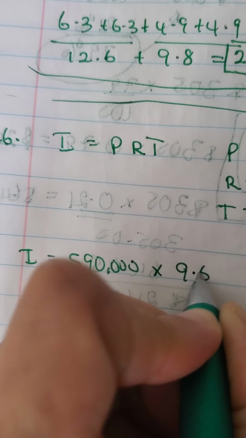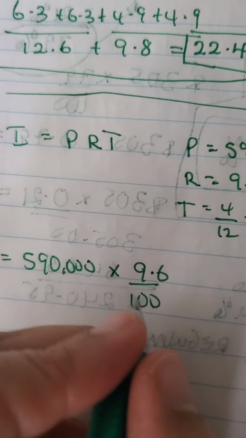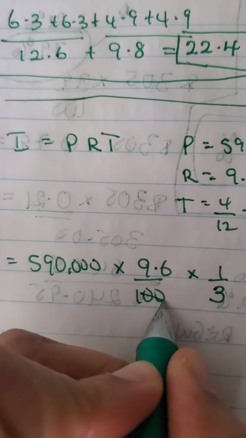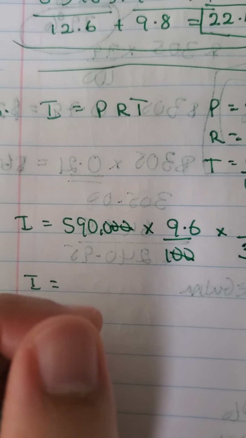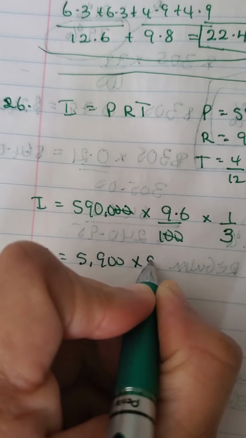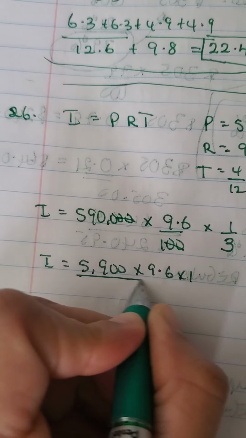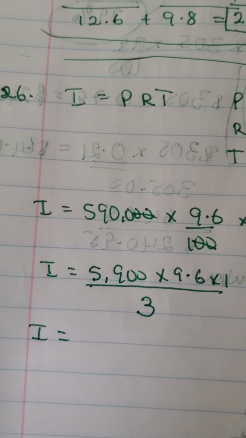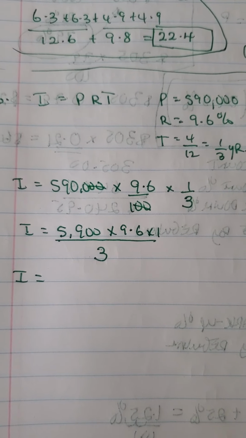times 9.6 over 100. And there's a reason why I put that 100, because it gives me the opportunity to cancel 2 zeros, times 1/3, right? PRT. So I'm going to cancel my 2 zeros. So now I'm left with a nice simple number, not to be misconstrued with simple interest, of 5,900 times 9.6 times 1, which we don't really have to put back. And all of this is divided by 3. And whatever this works out to is what your simple interest will be. And you can simply calculate that. And let's see what that looks like in real life.